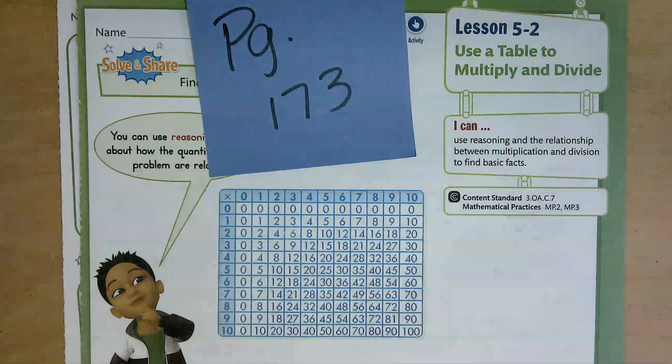Now, we've been working a lot on how multiplication and division work together. How are they related? That's what we're going to put into practice today. So I want you to be ready. Turn those brains on. Make sure you've got your pencil ready so you can write down what I'm writing on my paper, just like I'm doing. Let's go ahead and turn to page 174 to get started.